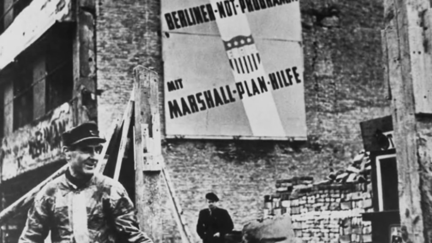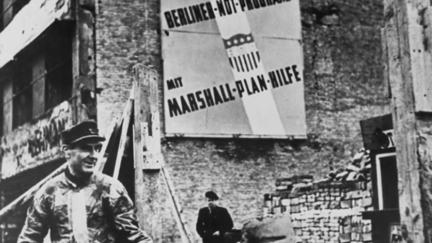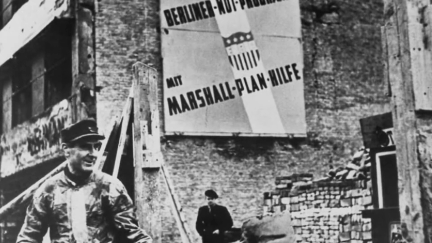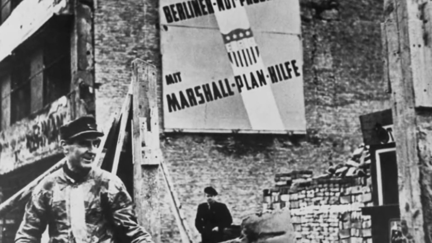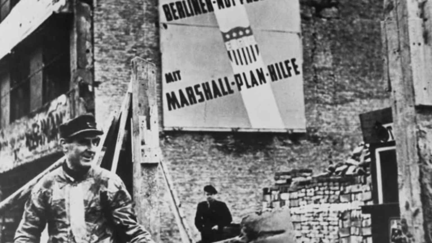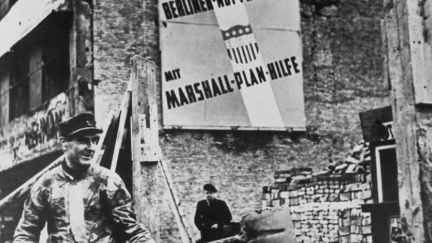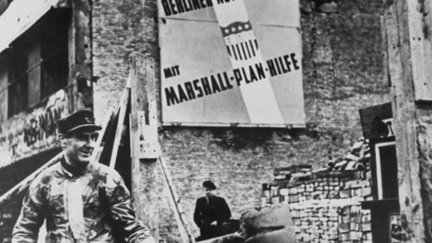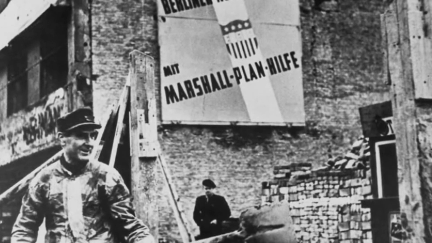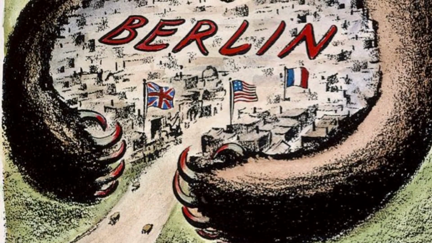Stalin gets very upset with this. Stalin wants West Germany and all of Germany to remain crippled. The Americans are using Marshall Aid to pour money into West Germany. They are reviving the West German economy. Stalin can't really do anything about this. So what he decides to do is try and force the Western allies out of the city of Berlin, which, remember, is deep inside Soviet territory.